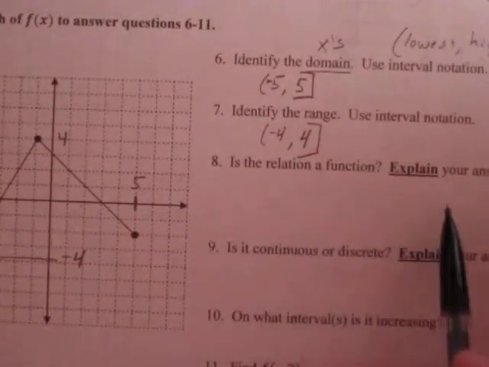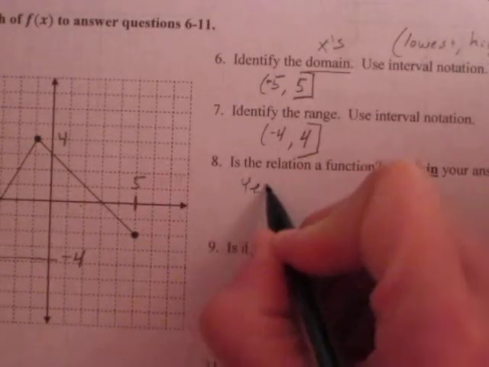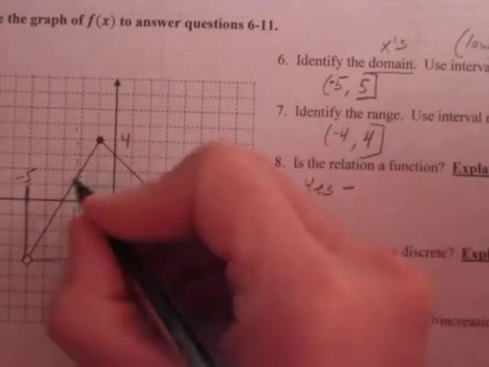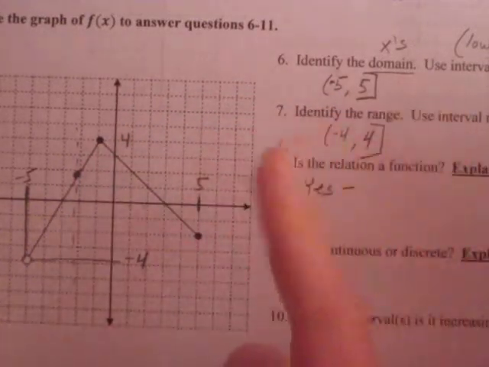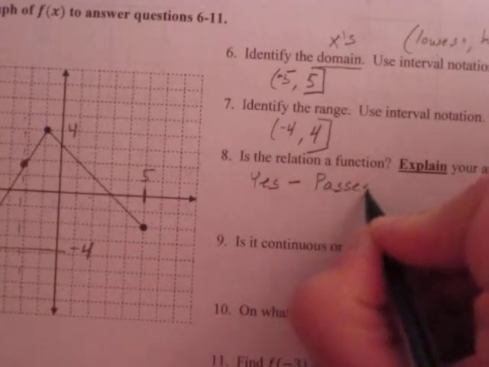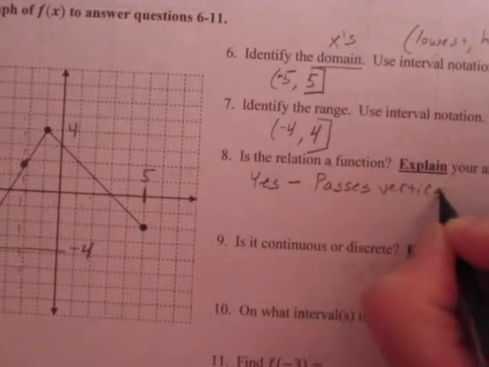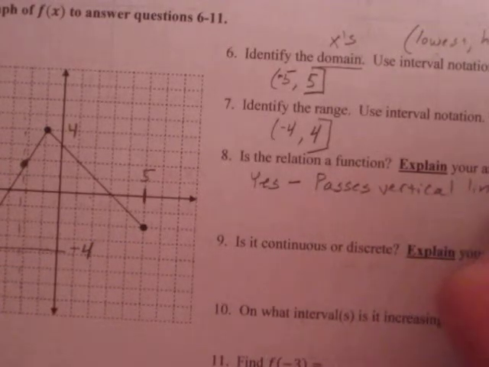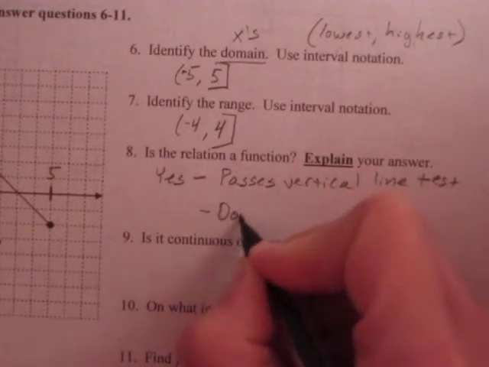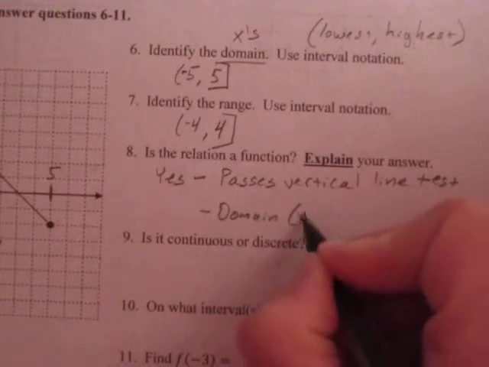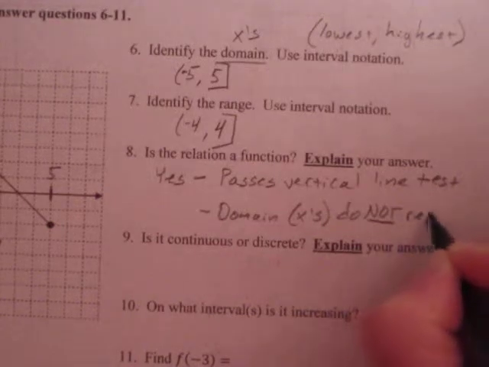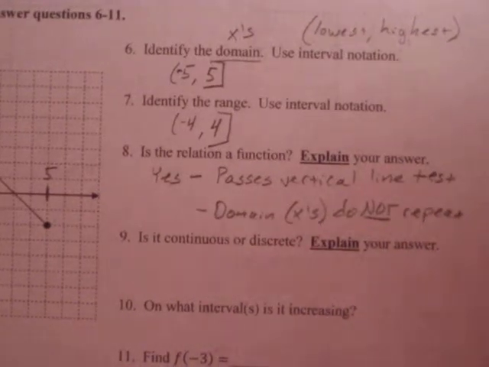Now, is this relation a function? Yes. Okay. And why? Because if you draw a vertical line, do you see how that only passes the graph one time? So because it only passed it one time, we can say it passes the vertical line test. Okay? Another explanation would be that the domain, or the x values, do not repeat. Either one of those would be okay.